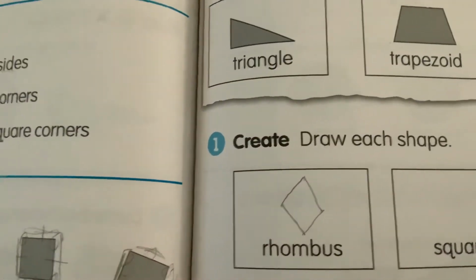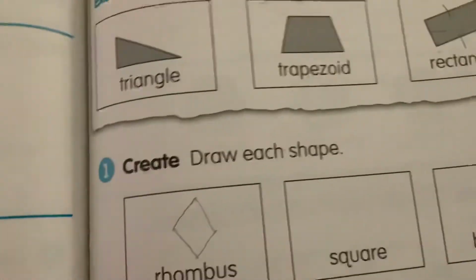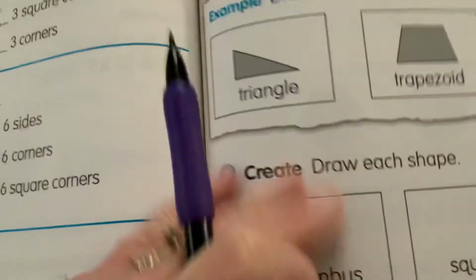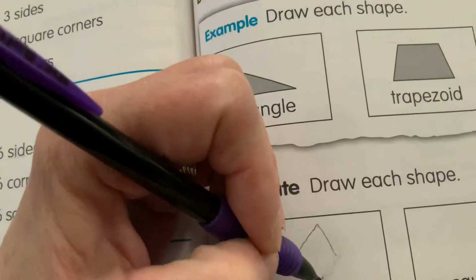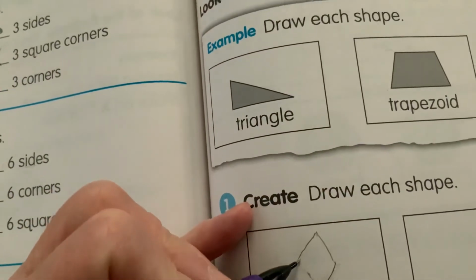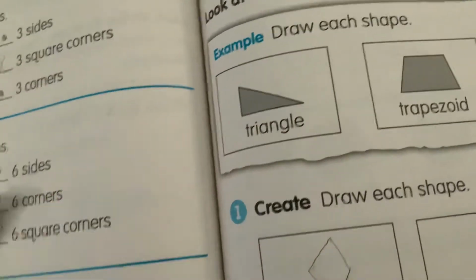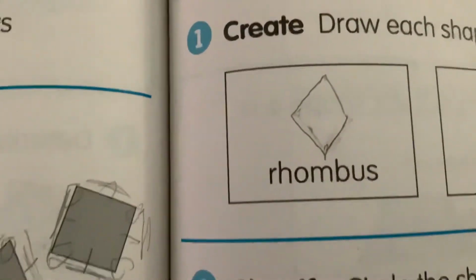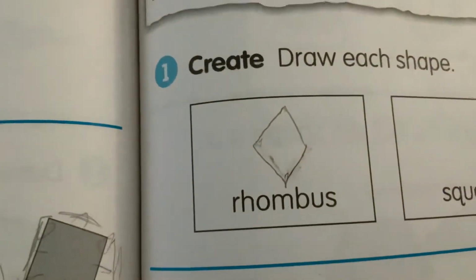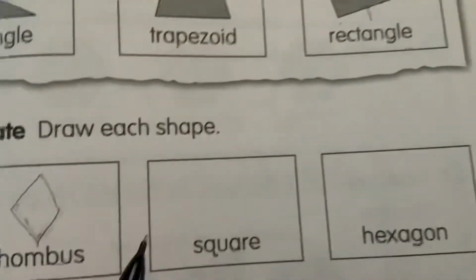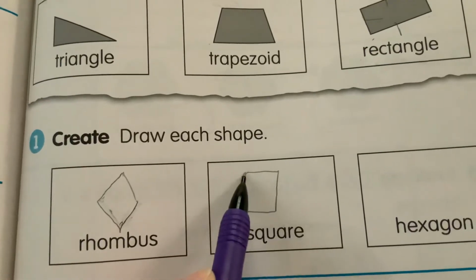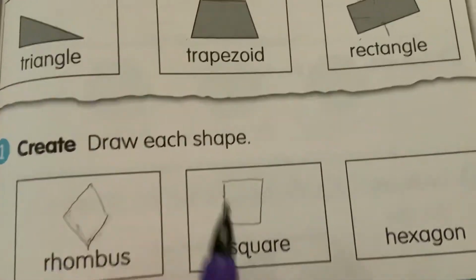Those aren't exactly the same length. I would need to measure them to get it the same. Okay, those are not right angles. Could they be? Yes, they could be, but they're not. A square has to have 4 sides the same length, and they should have right angles.